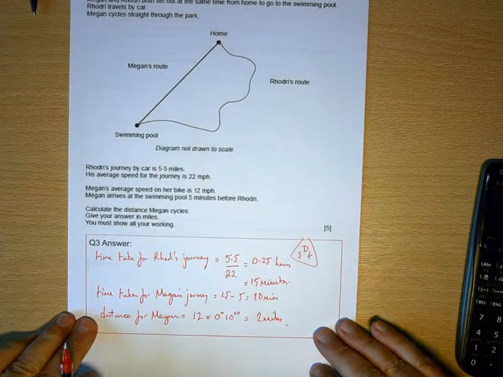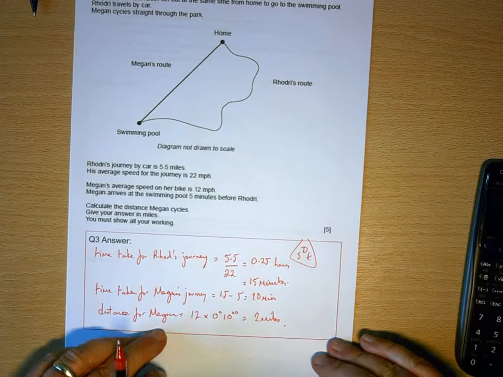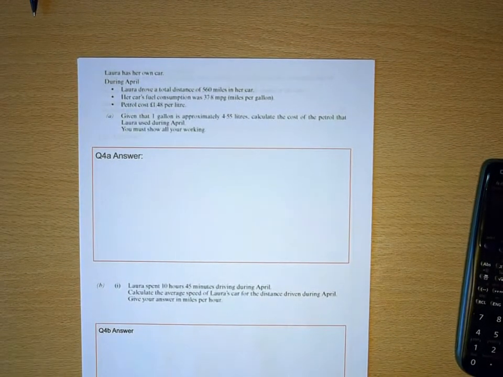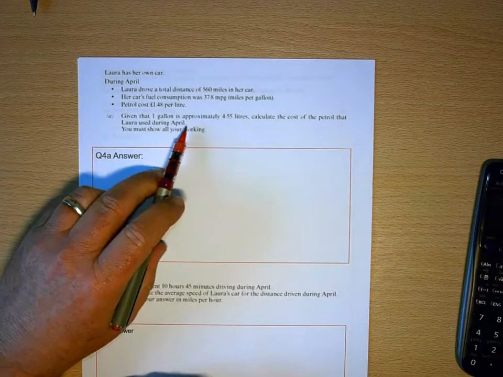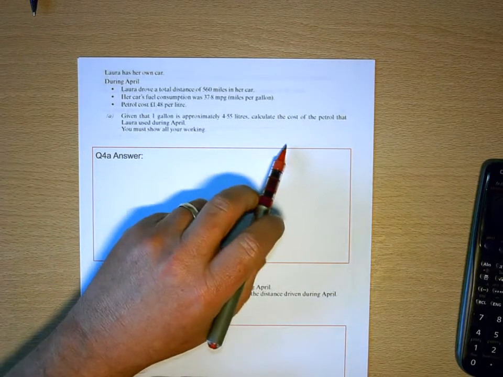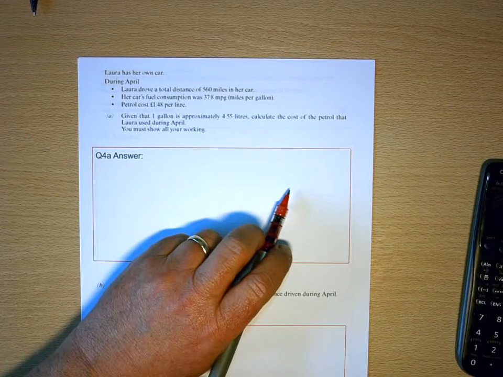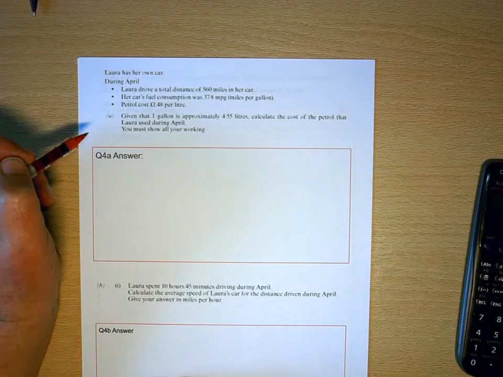Okay, so you need to think carefully about what you're working with in these questions. Question 4. Laura has her own car. During April, Laura drove a total distance of 560 miles in her car. Her car's fuel consumption was 37.8 miles per gallon. Petrol cost £1.48 per litre. Given that 1 gallon is approximately 4.55 litres, calculate the cost of the petrol that Laura used during April. You must show all your working.